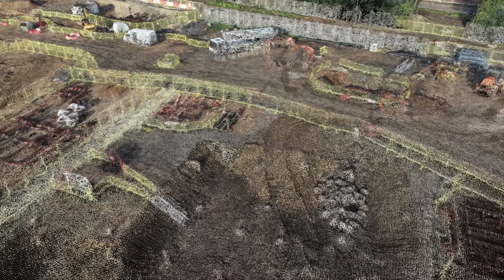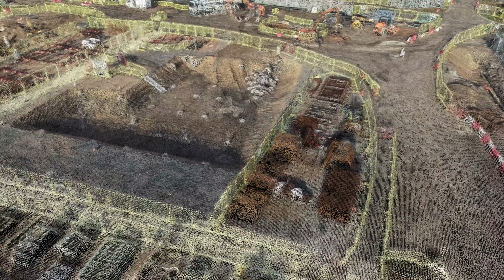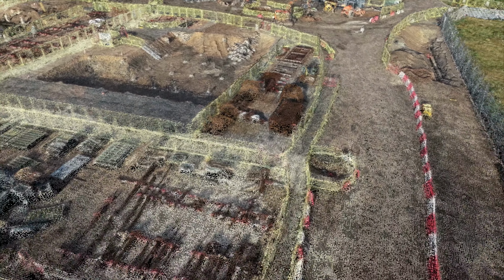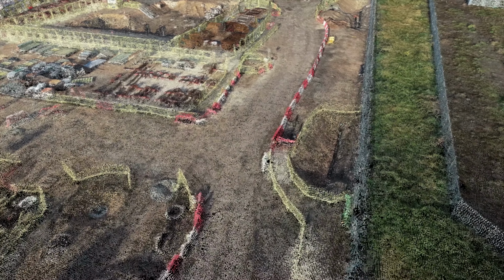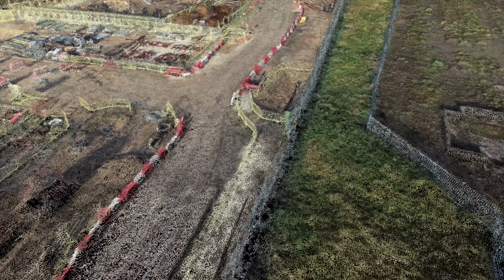Drone surveys can be successfully used where access is difficult or restricted. For example, busy sites, old industrial compounds, buildings or grounds where asbestos or other contaminants are present, or where the stability of structures is questionable. Live infrastructure such as roads, etc.